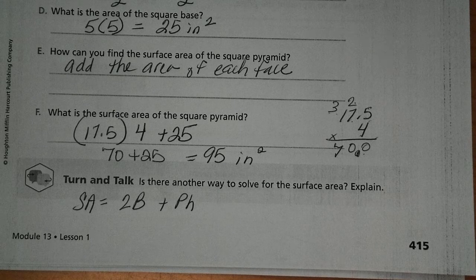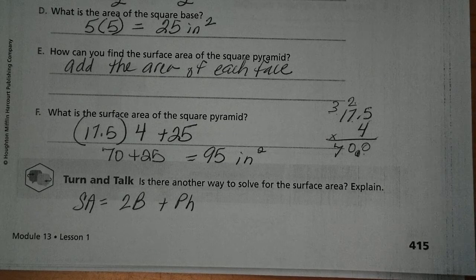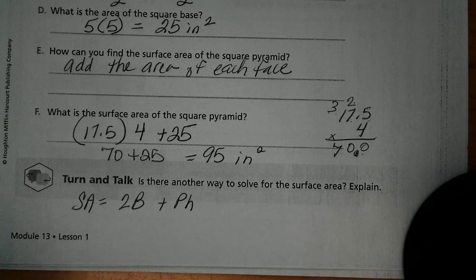Let me go real quick to see what they give you guys on the reference sheet, because on the reference sheet, you guys kind of have to know what the formulas are.